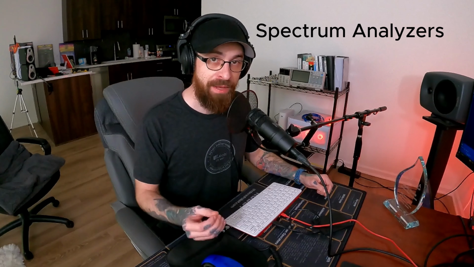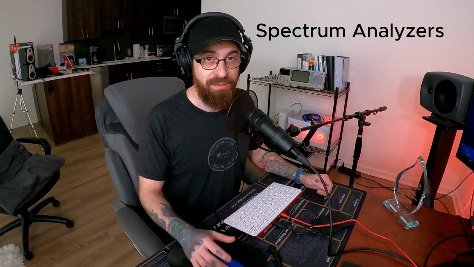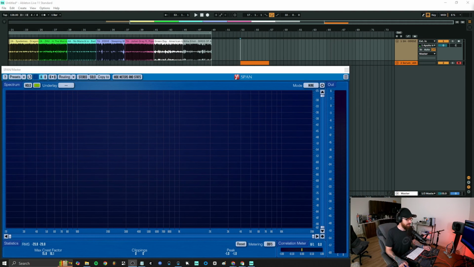The first tool that we're going to talk about in this series is a spectrum analyzer or a frequency analyzer. And the reason why I want to get into this tool first: one, it allows us to see things that we might not necessarily hear in our listening environment. And second, I'm going to be using this tool a lot in each one of our demonstrations in order to visually represent the things that are going on in the frequency spectrum. So without further ado, let's jump into the DAW.